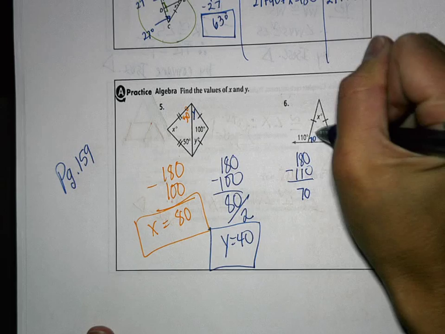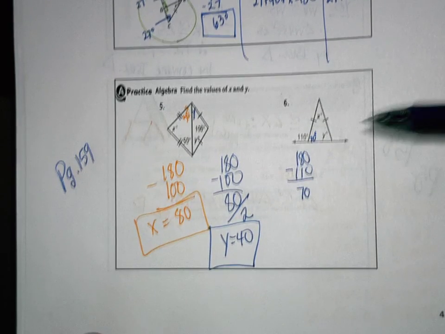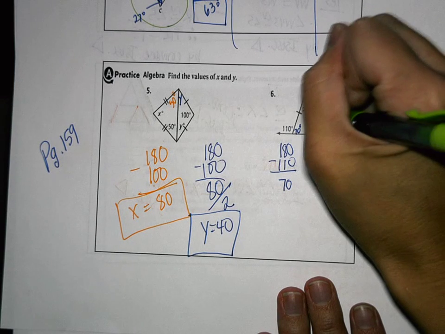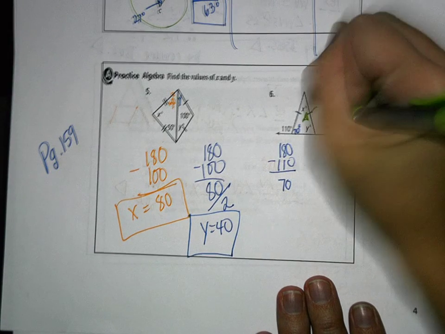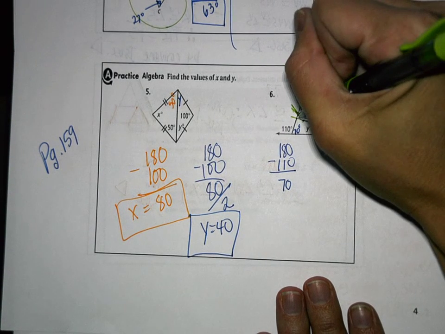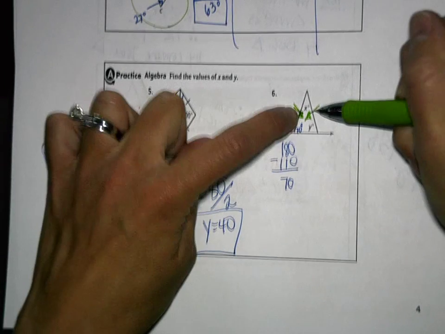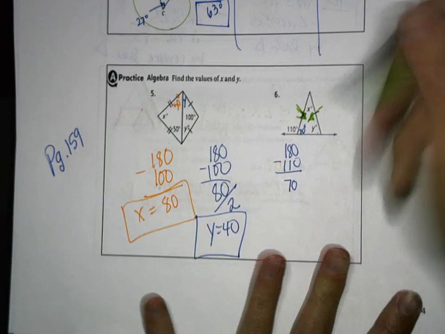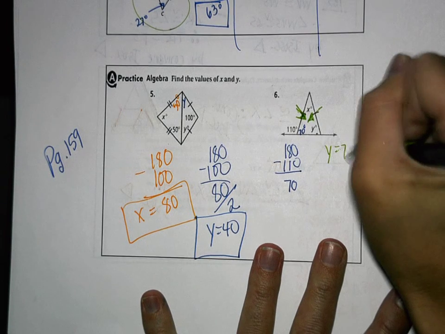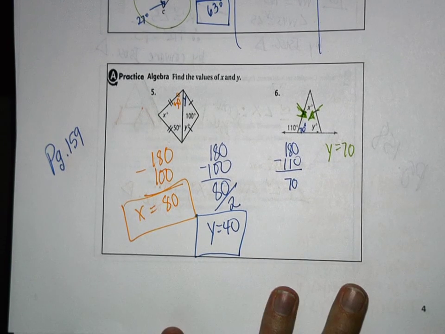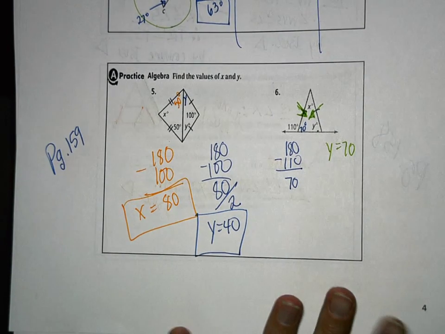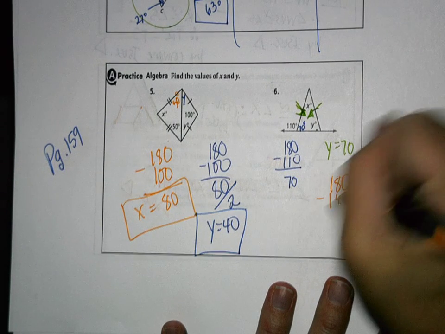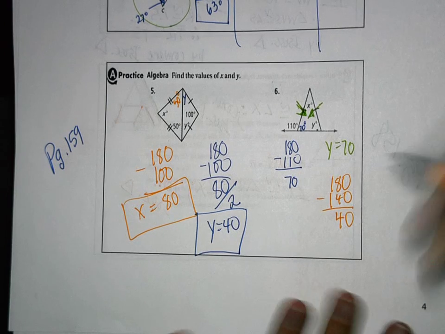Well, hold on. So if that's 70, do you see how these point to the sides, you guys? This is what I'm talking about. This line points to that angle, which means that this line points to that angle. And since these sides are congruent, then these angles are congruent. So how much is y? 70. Now how do I find x? Good. 180 minus 140 is 40. So in this case, x equals 40.